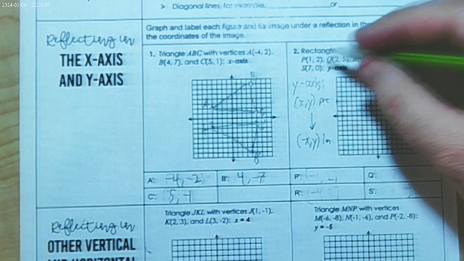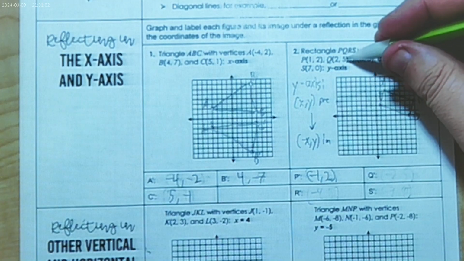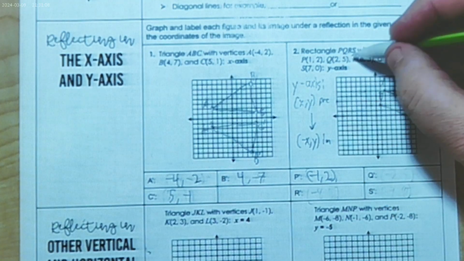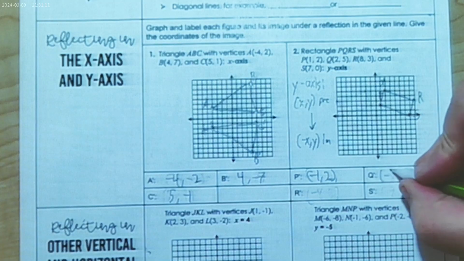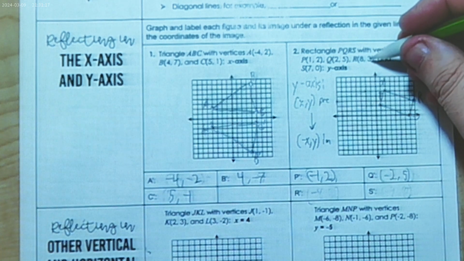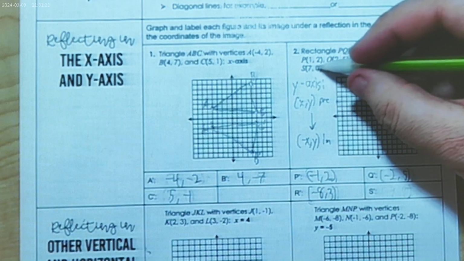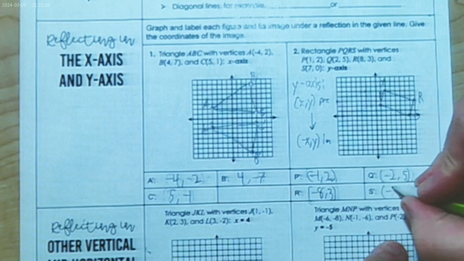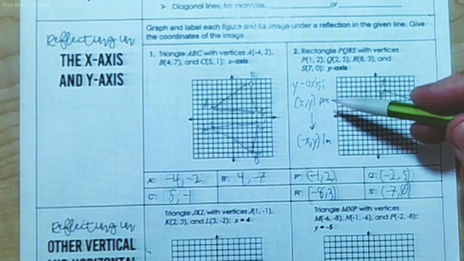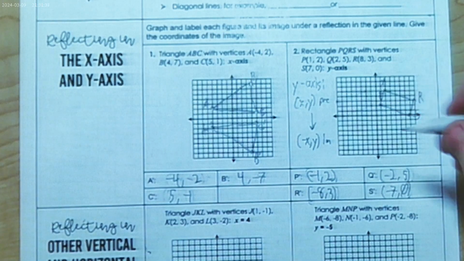With point P, that's going to be negative 1, 2. With Q, that's going to be negative 2, 5, because again, for x and y, we're going to switch to negative x and y. So Q is 2 and 5, so that means Q prime is negative 2 and 5. R, 8, 3 means that R prime is going to be negative 8, 3. And then S is 7, 0. That's going to be negative 7, 0. So what I've done is I've taken advantage of this transformation, of this rule, and I've gotten my primes. I've gotten my prime notation. Now let's see what it looks like on the graph.